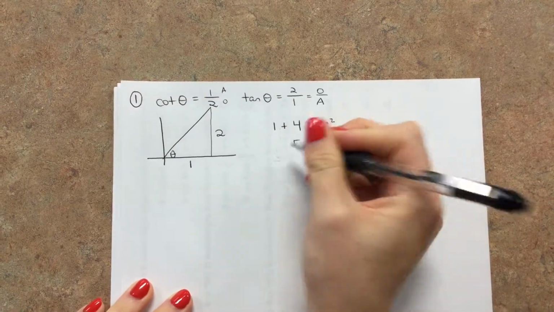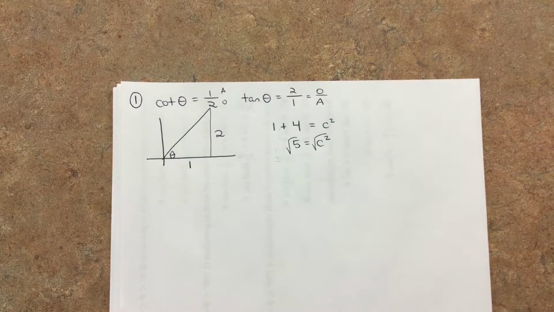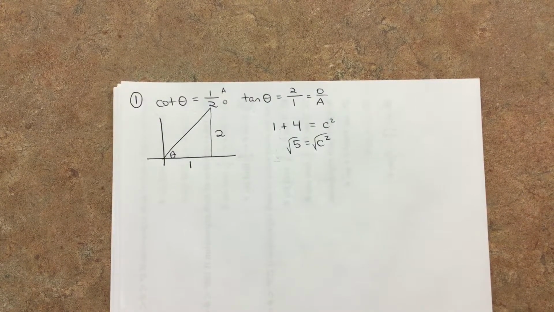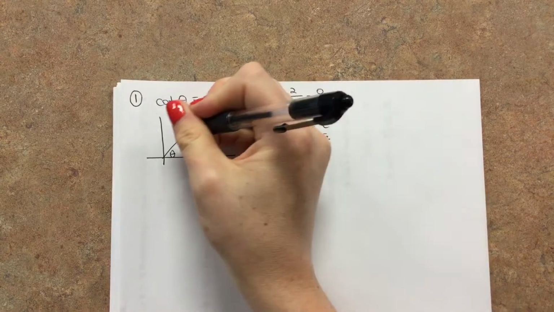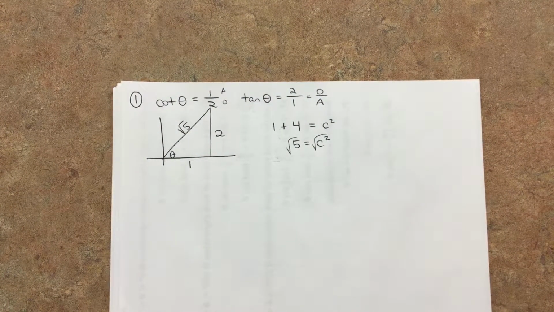So when you take a square root, all of your directions throughout this whole practice test and throughout your whole test will say give exact values. Exact values are not decimals, so you really shouldn't have decimals for any of these questions. So when it says square root of 5, you want to actually leave it as the square root of 5, because that's an exact answer. If you did a decimal, that would be an approximation.